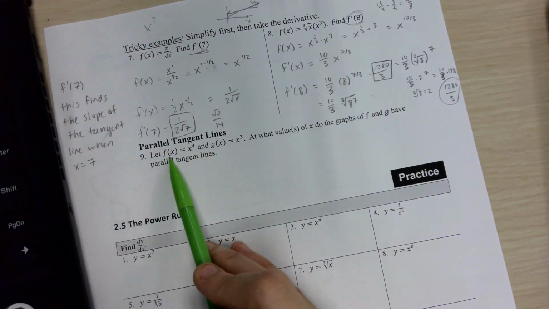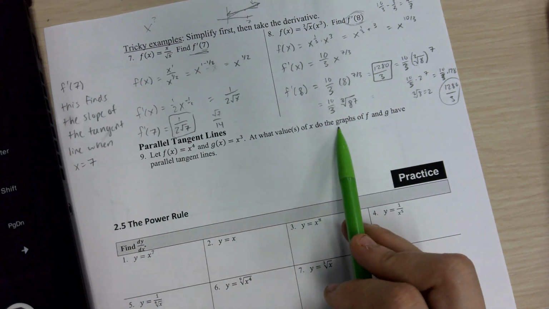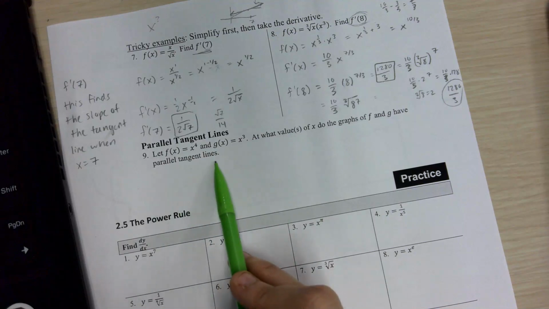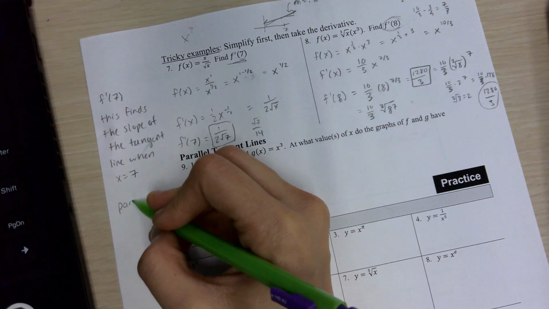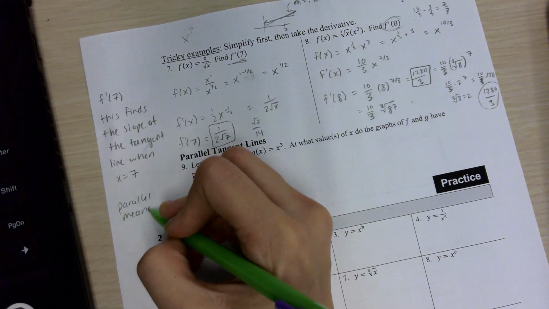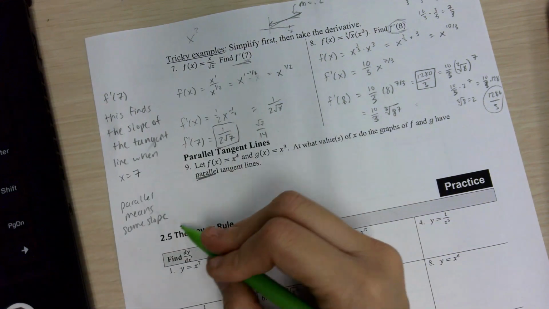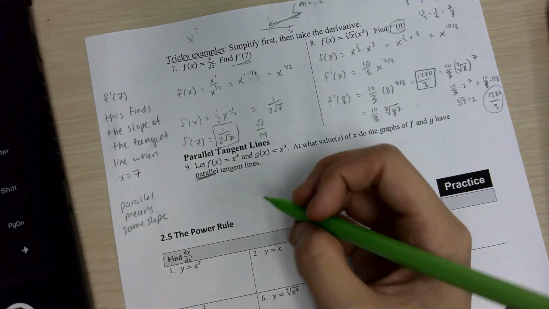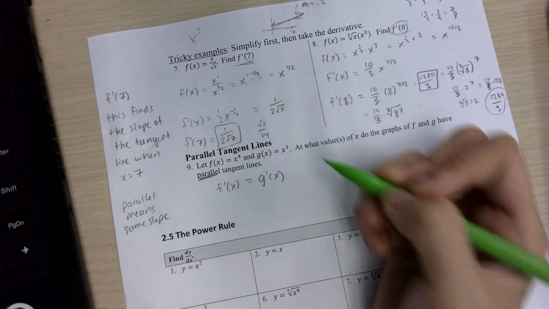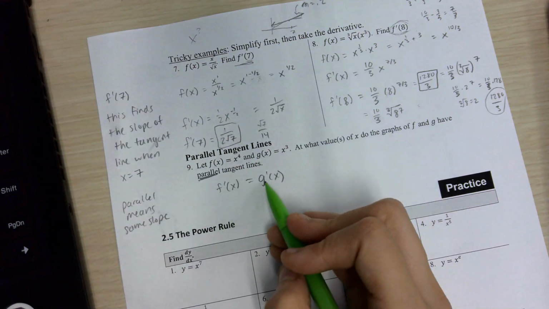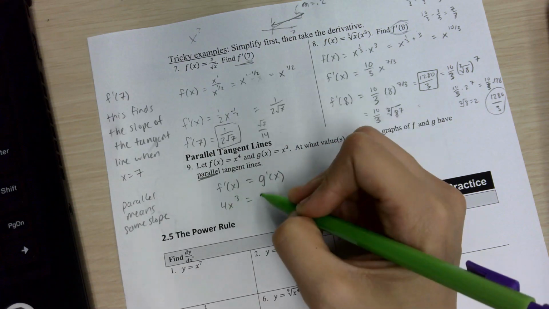Parallel tangent lines. Let f of x equals x to the 4th and g of x equals x to the 3rd. At what values of x do the graphs of f and g have parallel tangent lines? So if they're parallel, parallel means same slope. So we need to make sure that the slopes are the same. To take the slope, we need the derivative. So we need f prime of x equal to g prime of x. So f prime of x is going to be 4x to the 3rd equals 3x squared.